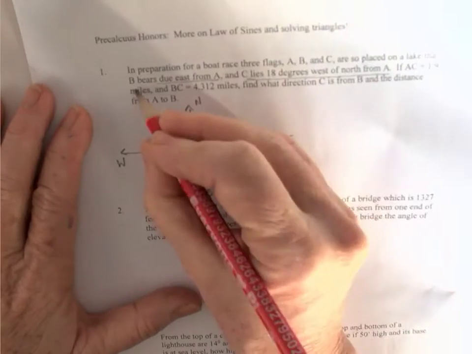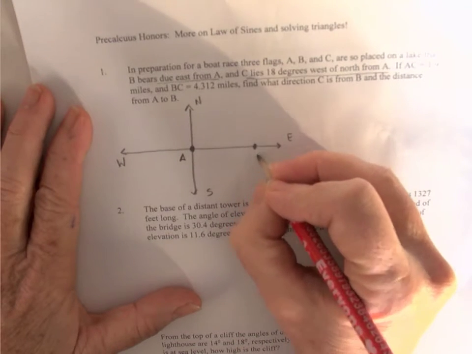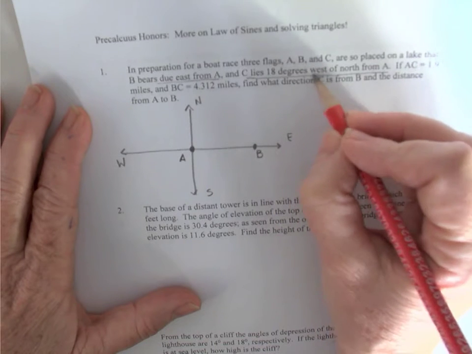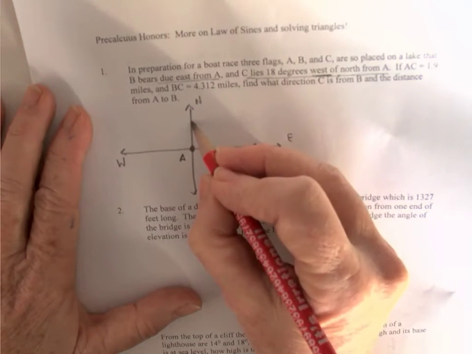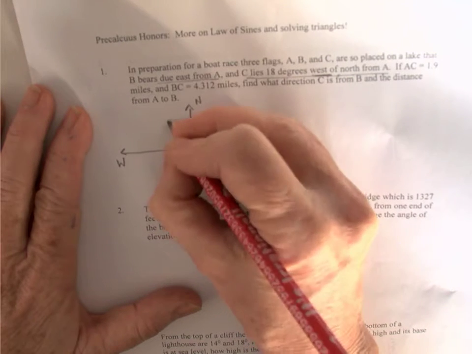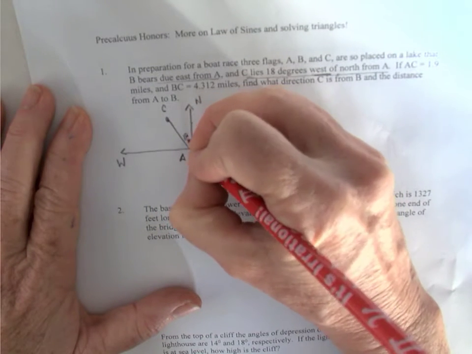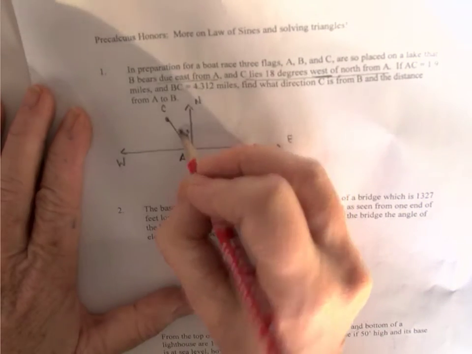And then point B is due east from A. Well, due east means directly east, so I'm going to put B right over there. And C lies 18 degrees west of north. So C is not north, but 18 degrees west of north. So I'm going to put C over here, and what I know is that this little angle is going to be 18 degrees west of north.